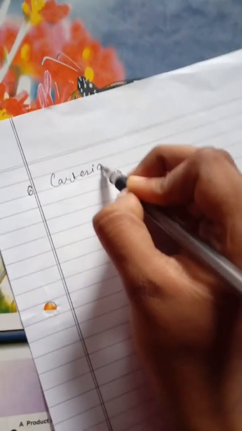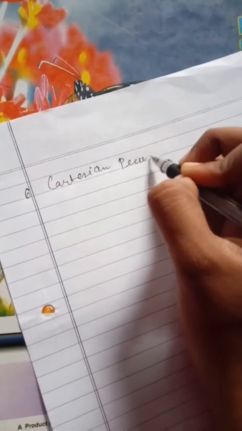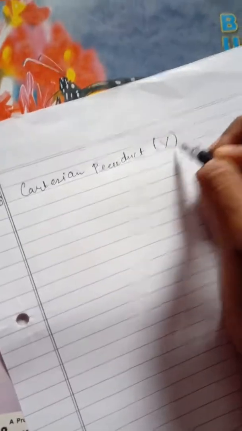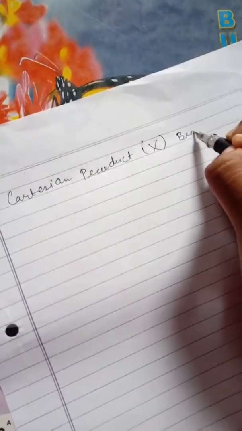Now the next operation is the sixth, which is Cartesian product, and it is denoted by a cross. Again, it is a binary operation, so we need two tables, right?